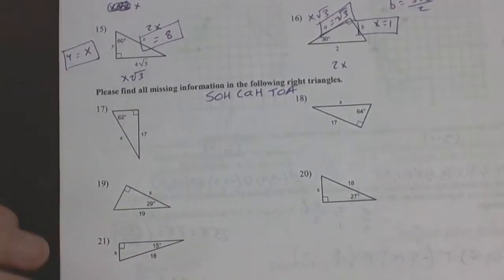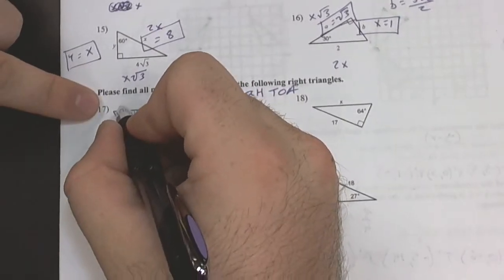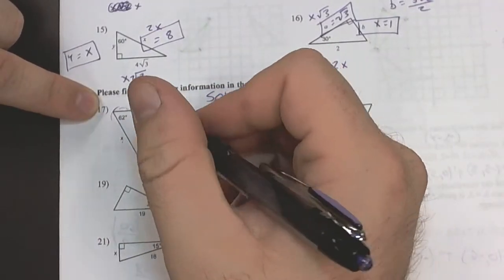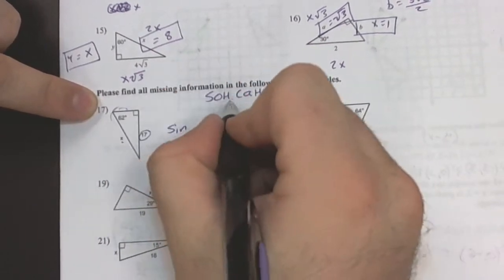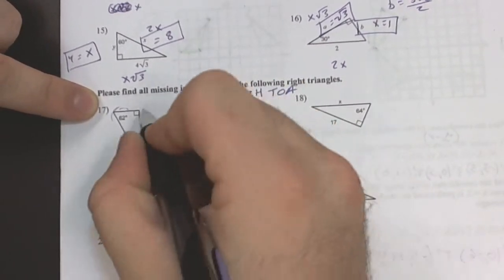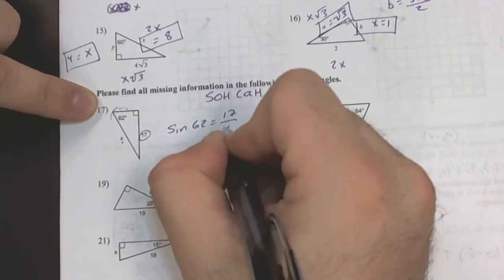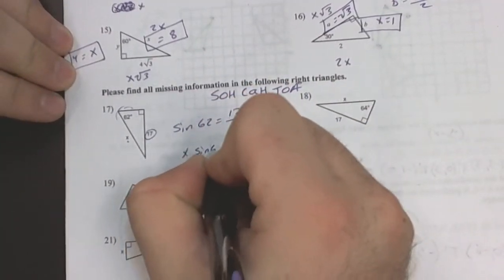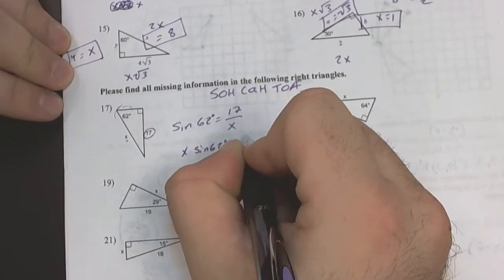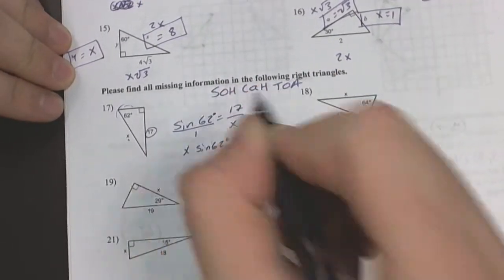SOHCAHTOA. So in this case, I have 62 degrees. I have the opposite side, and I have the hypotenuse. So the sine of 62 degrees is equal to opposite over hypotenuse. Cross multiply, x times sine of 62 degrees is equal to 17 times 1, if you will.